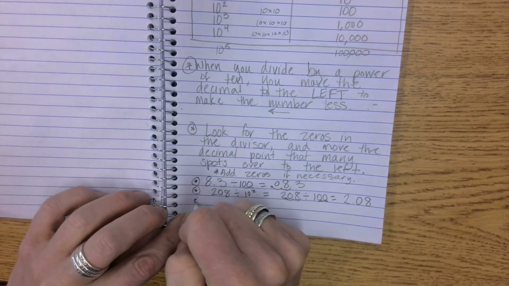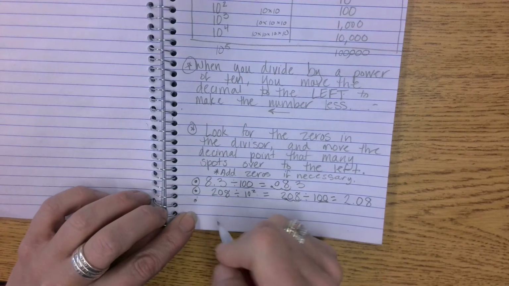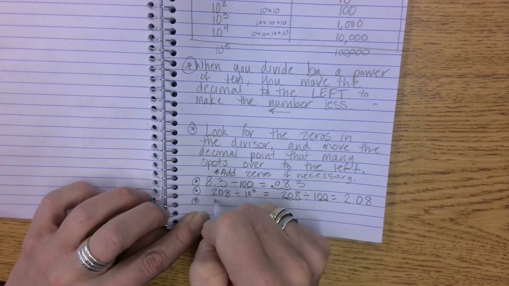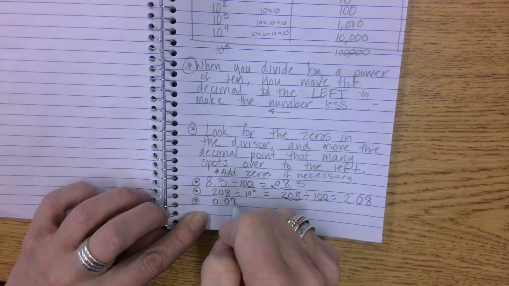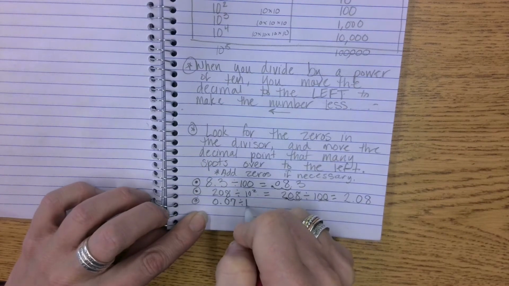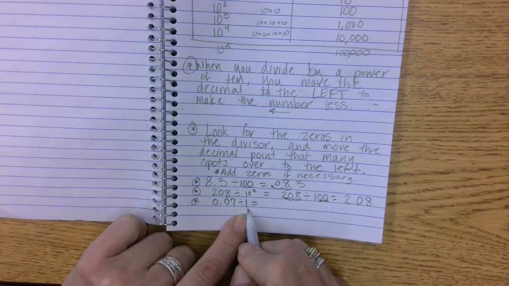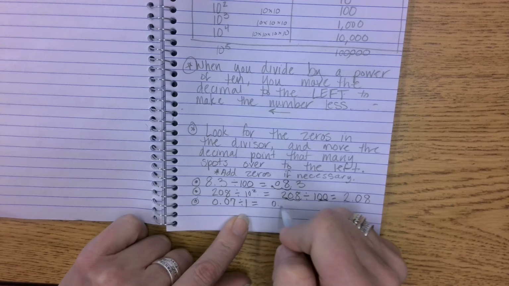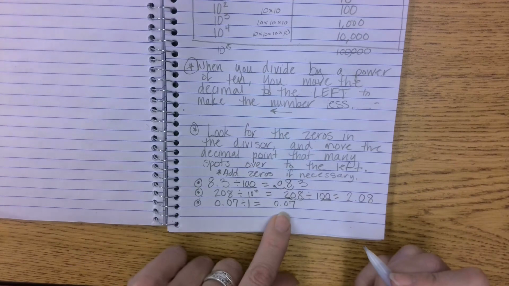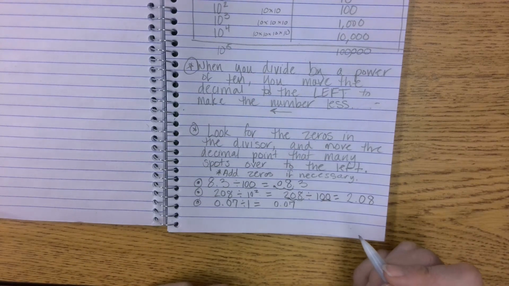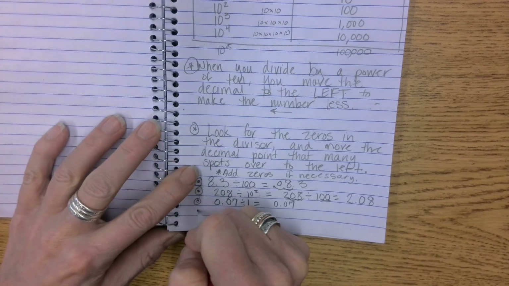Okay, let's try another one here. We'll do 0.07 divided by 1, just regular 1. Well, there's no zeros, which leads me to believe that I don't need to add any zeros. I don't need to move anything. It's just going to stay exactly the same. All right, let's try one more.